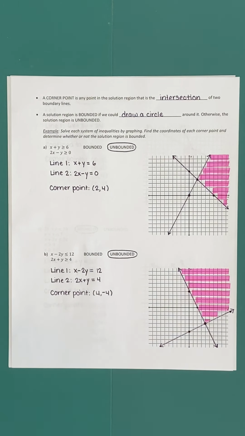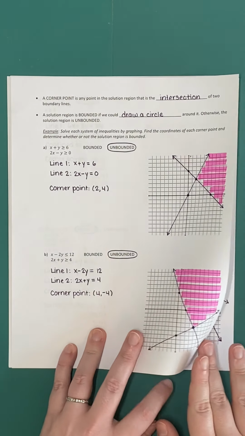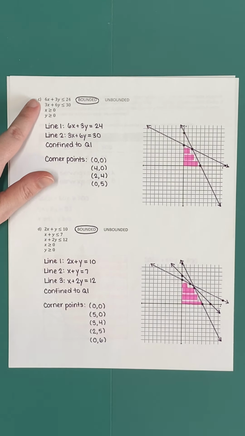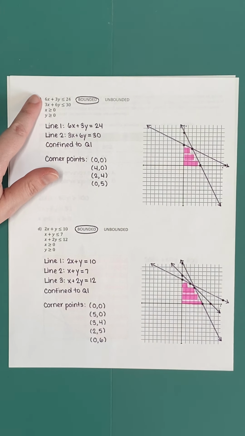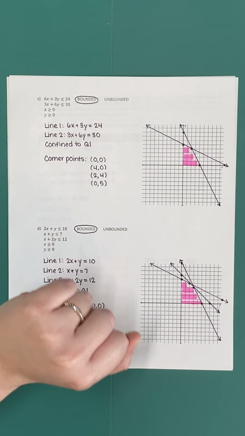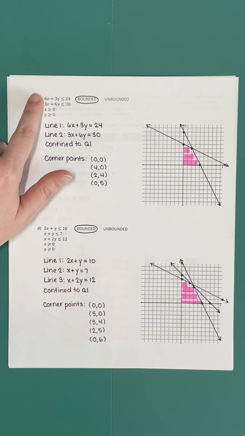Okay, so both of these systems have two inequalities and they resulted in unbounded solution regions. Let's add on a couple more inequalities and see what happens to the situation. So for the next example, we have 4 inequalities. We have 2 inequalities that look very similar to the ones we had, but then we also have some non-negative constraints. We have x is greater than or equal to 0 and y is greater than or equal to 0 as well.